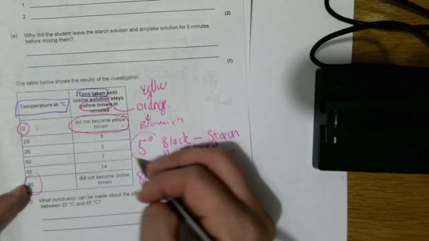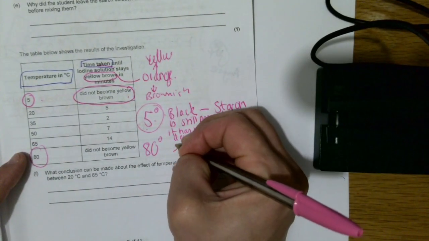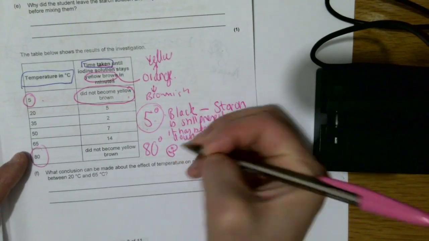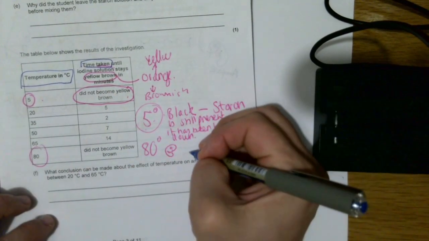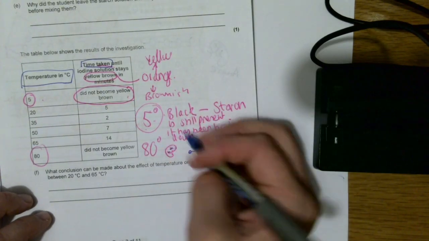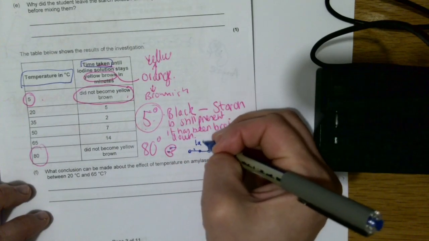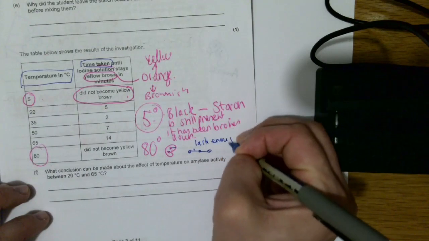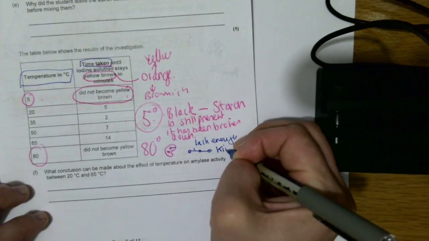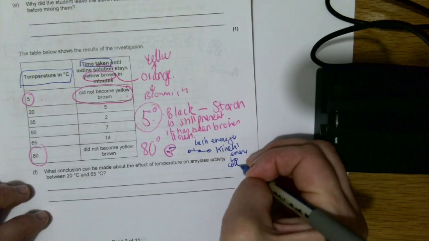Now 5 degrees gives you a huge hint that there's the enzyme, little smiley face. Remember, they don't have a little smiley face. There's the starch molecule. They have to collide, and they're moving around within that solution. But at 5 degrees, they lack enough kinetic energy to collide.